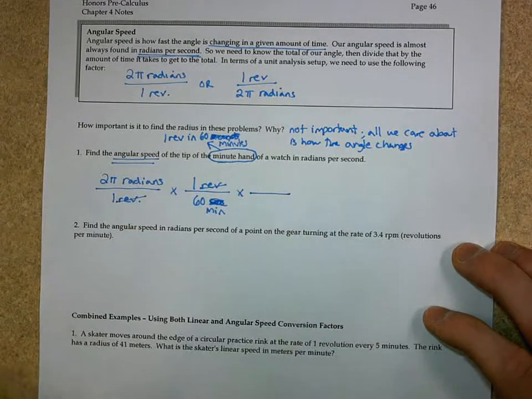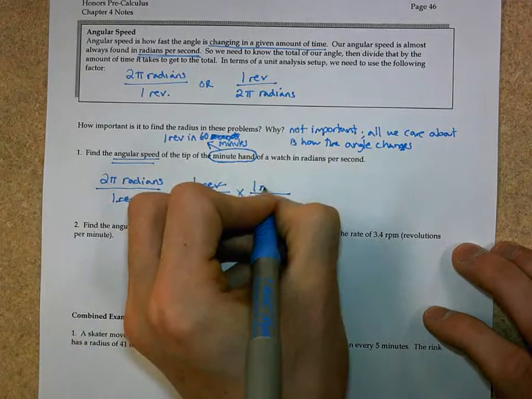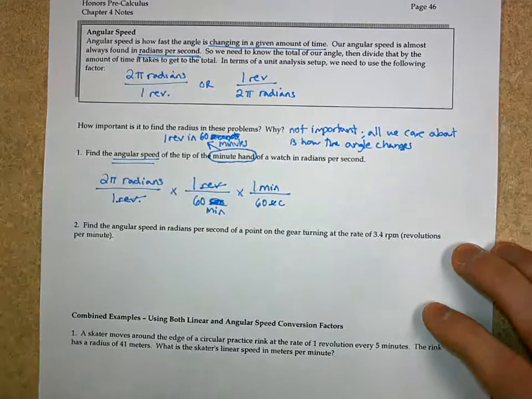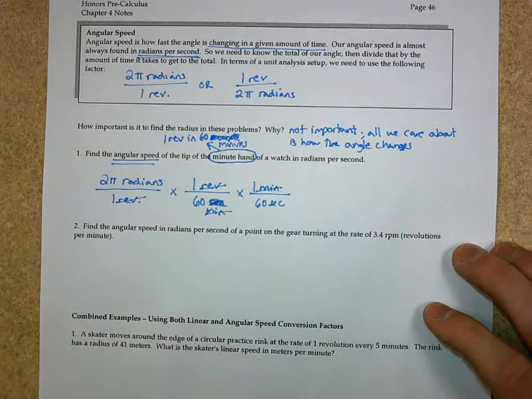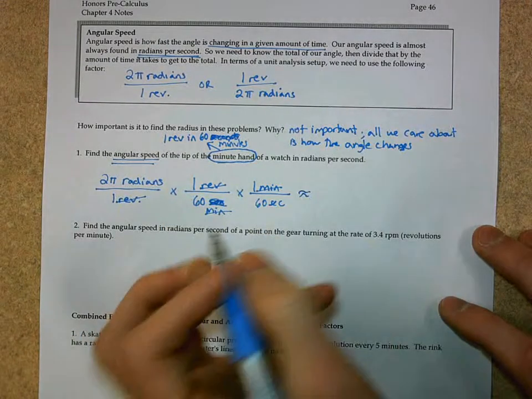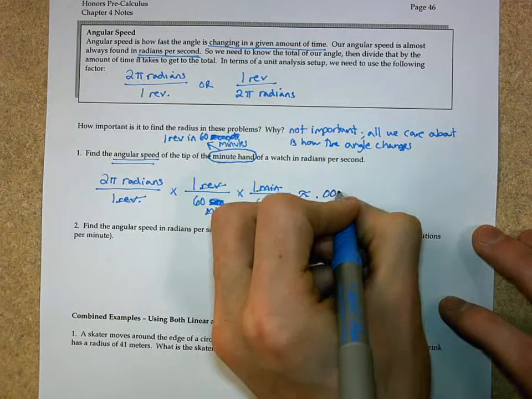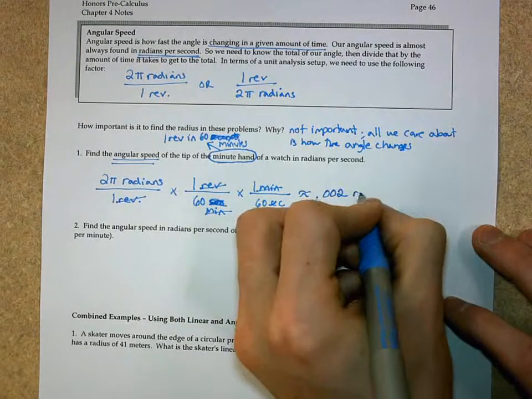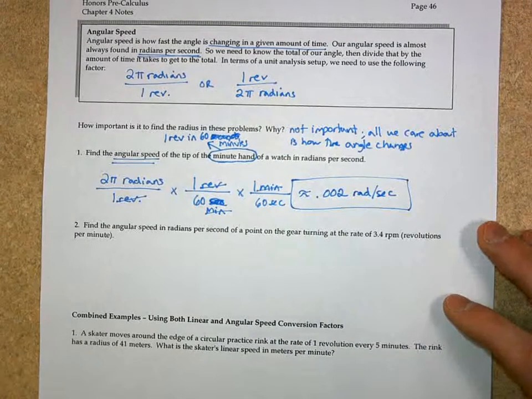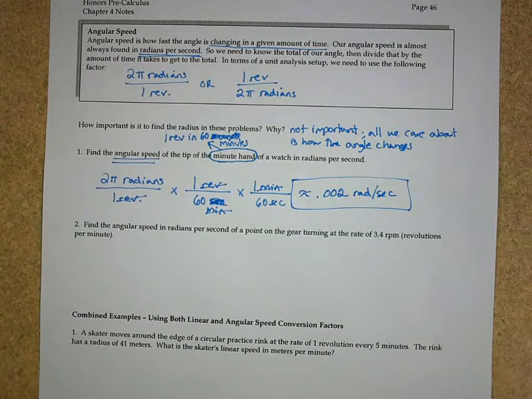So I've got to go one step further and say 1 minute is 60 seconds. So minutes are going to cancel. Now I've got radians per second. And if I plug that into my calculator, I get approximately 0.002 radians per second. So a minute hand actually makes a revolution in 60 minutes, not 60 seconds. So we do need to make sure our measurements are right for that.